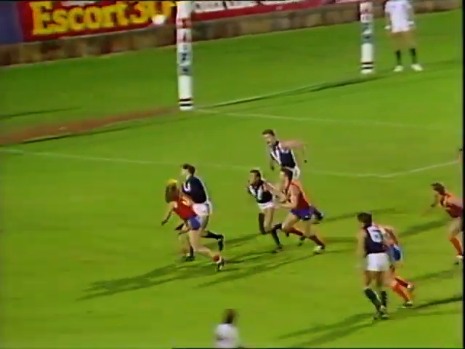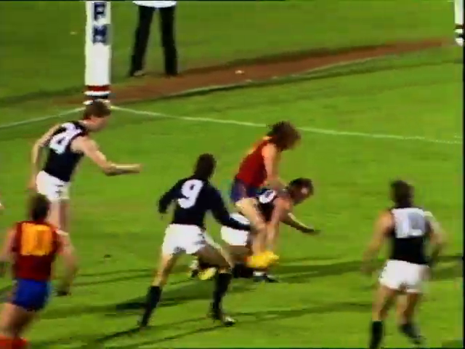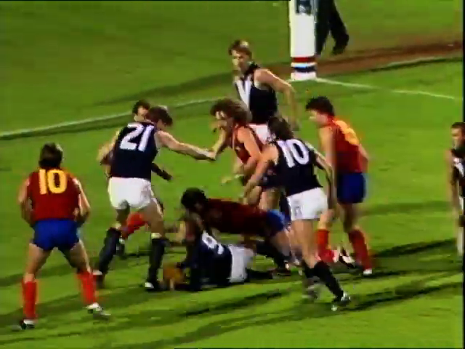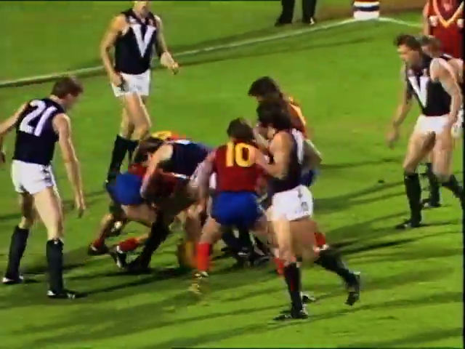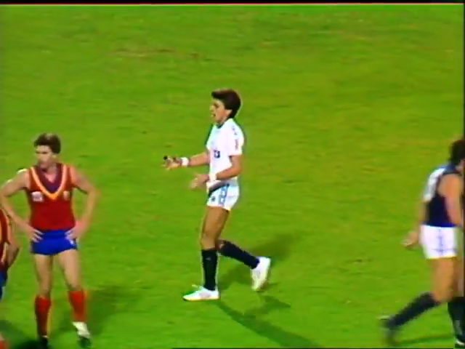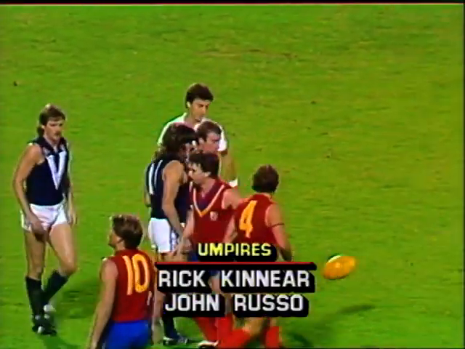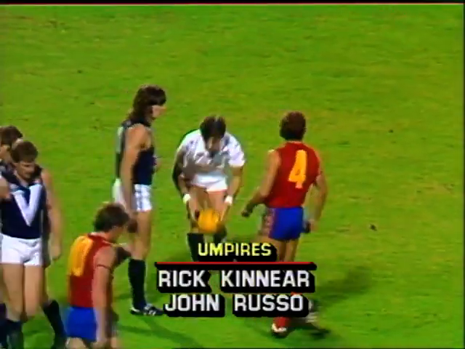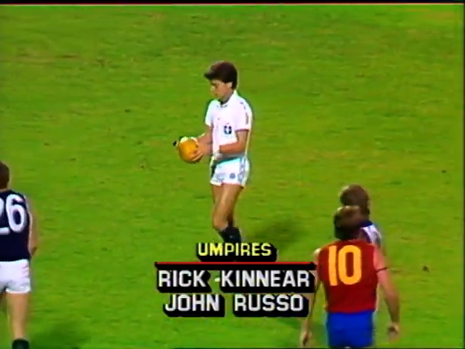Salmon used his height to get the tap away. Almost taken by Loveridge. Loveridge in again, the only player on the ground with a long sleeve guernsey on. In brilliant form for Hawthorn, but he can't get out of that stack. And the umpire will come in to rebounce the footy. Umpire John Russo in charge for Victoria with Rick Kinnear of South Australia.